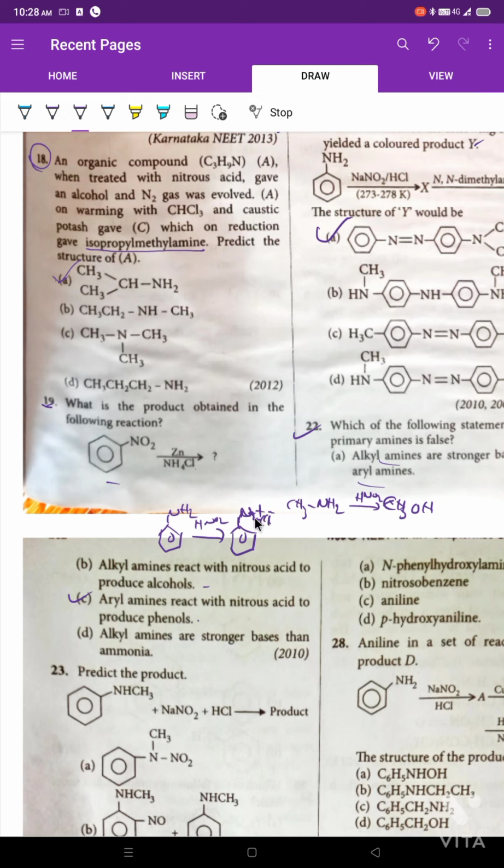This is the only product you can get; it does not get converted into phenol, into OH. This is the wrong statement because the diazonium salt is stable.